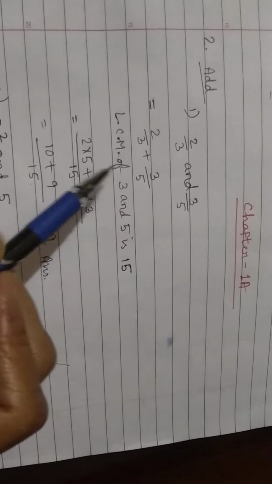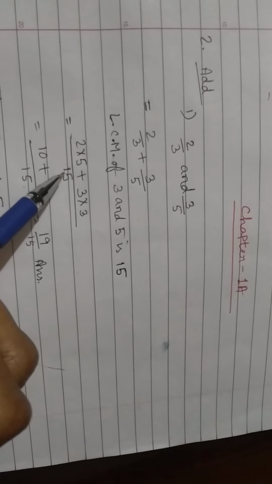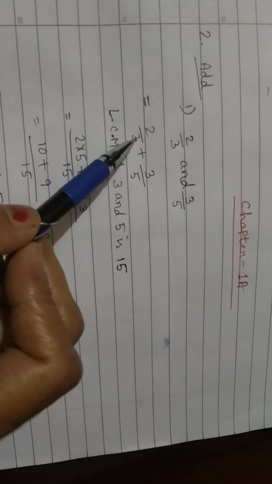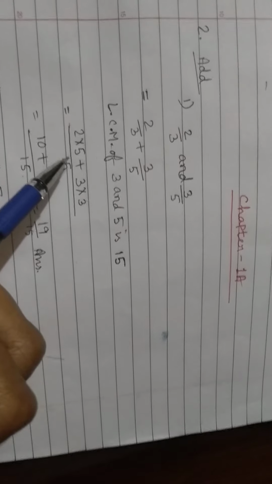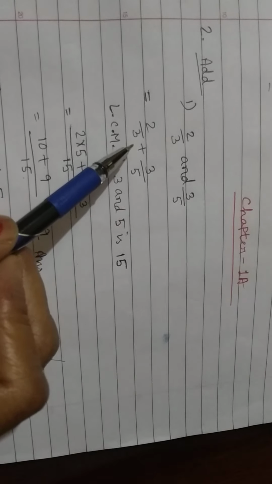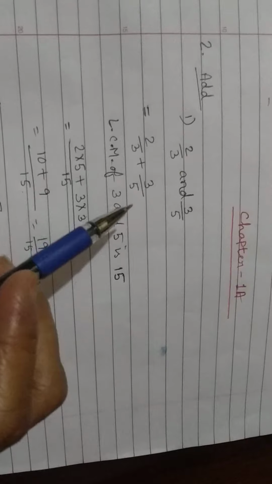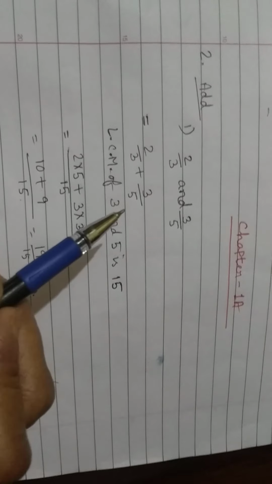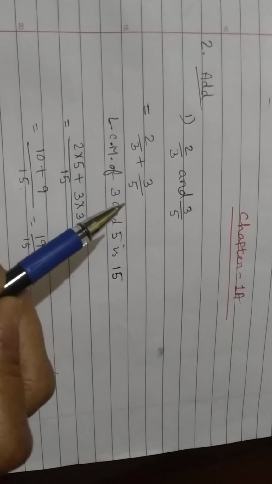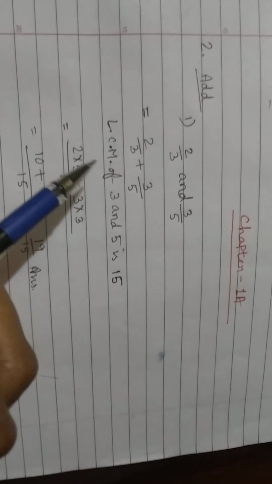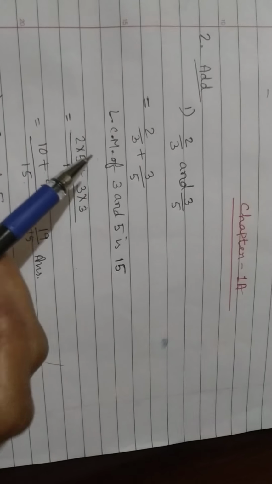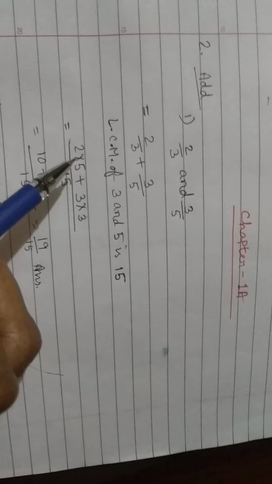Then we divide the LCM by the denominator of the first number. The denominator of the first number was 3, and if we divide 15 by 3, we get 5. Then we multiply it by the numerator of the first number, so the number becomes 2 into 5.